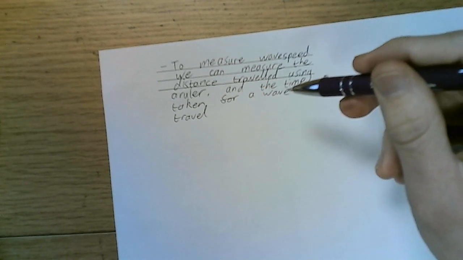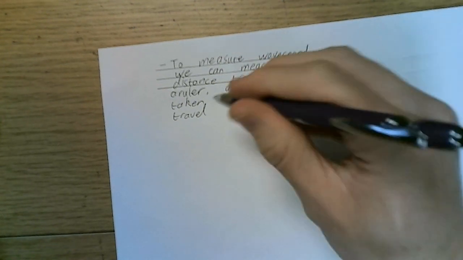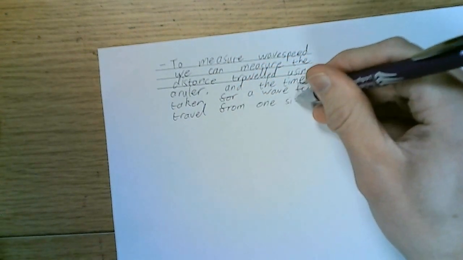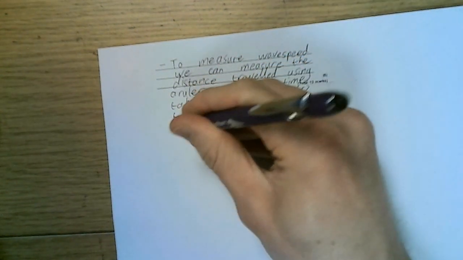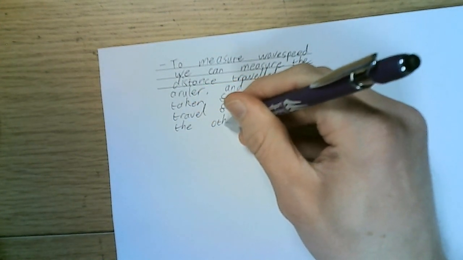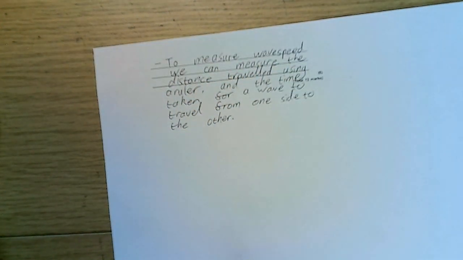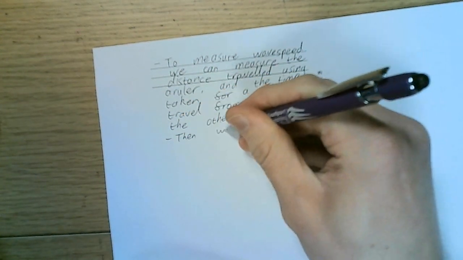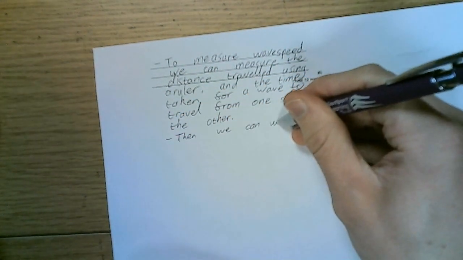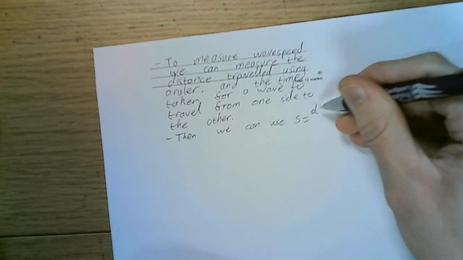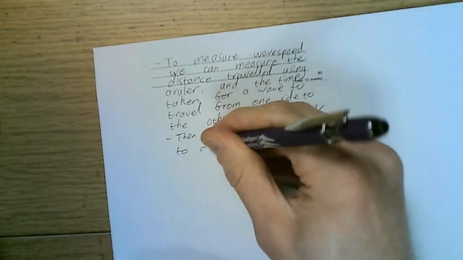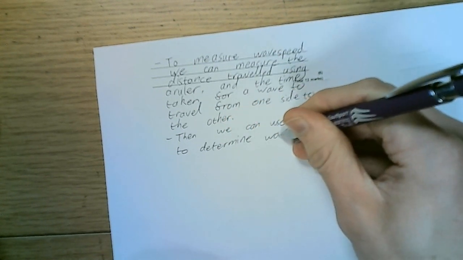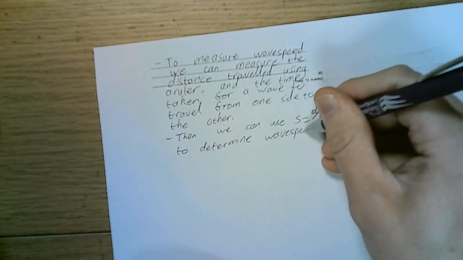Oh well. So the time taken for a wave to travel from one side to the other, then we can use speed equals distance divided by time to determine wave speed. So we've given two methods.